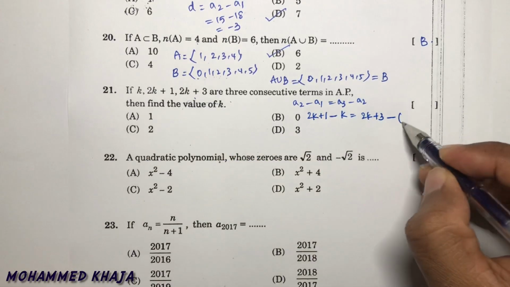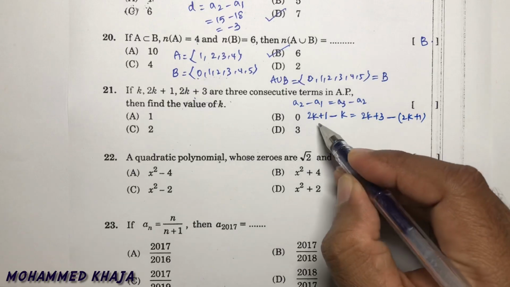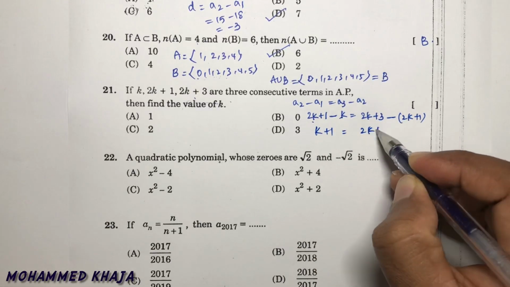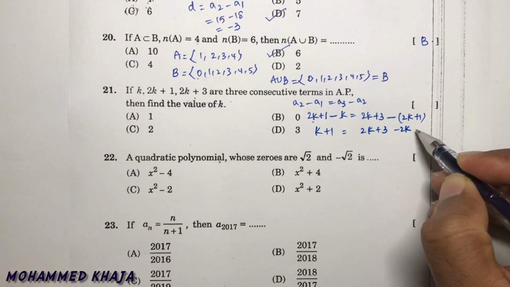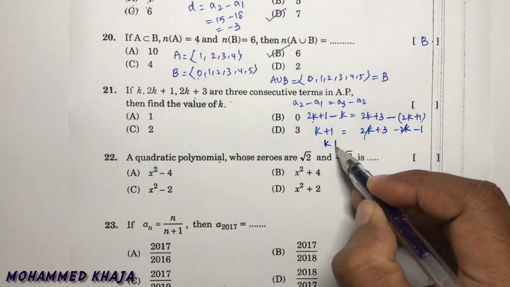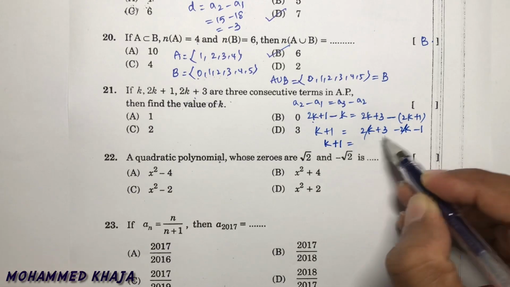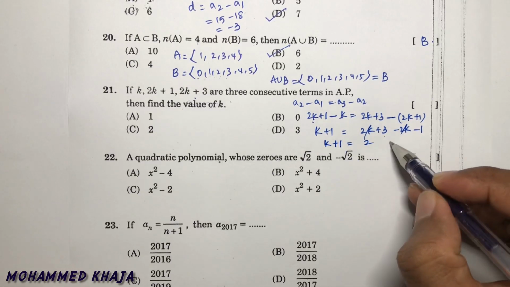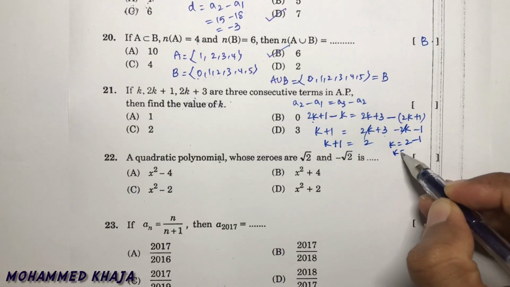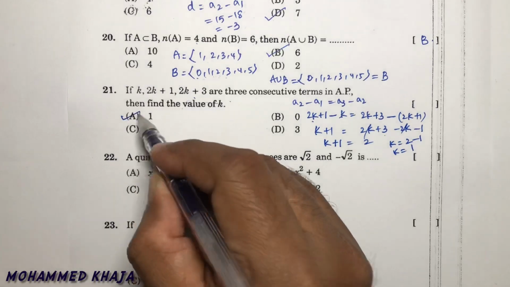So 2k plus 1 minus k is k plus 1, and 2k plus 3 minus 2k minus 1, the 2k cancel, is 2. So k plus 1 equals 2, transposing the 1, k equals 1. So the correct option is A.